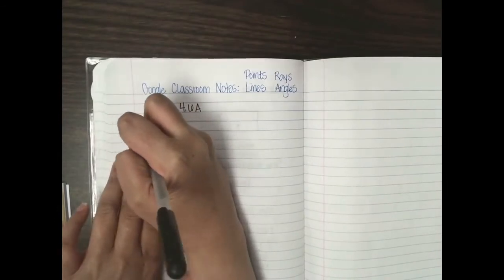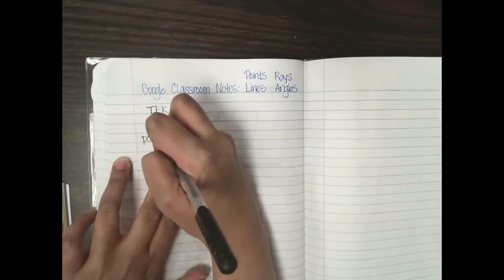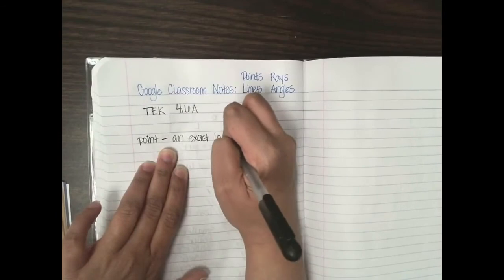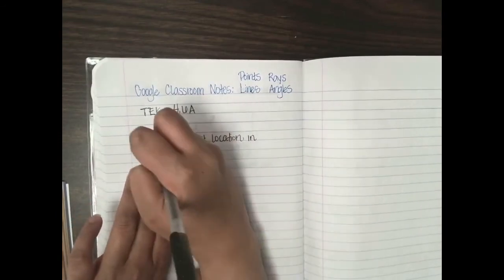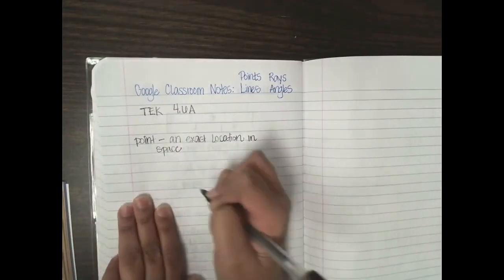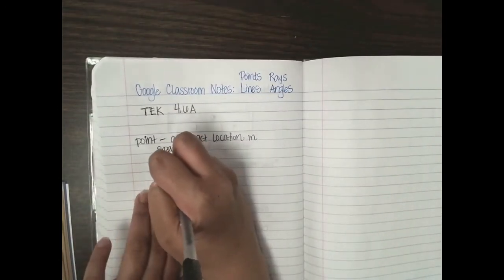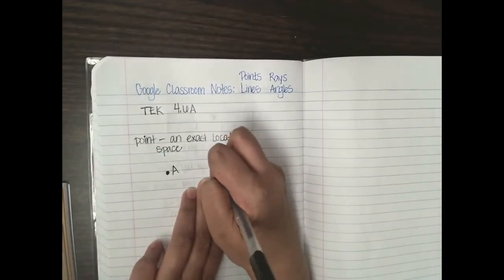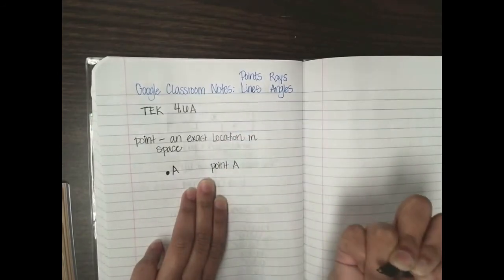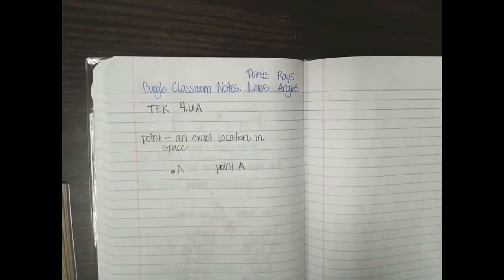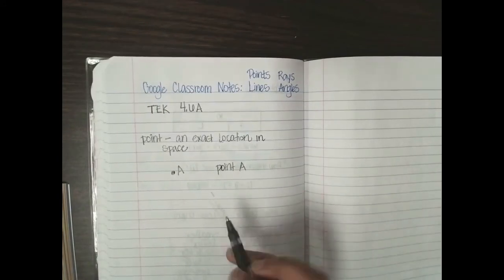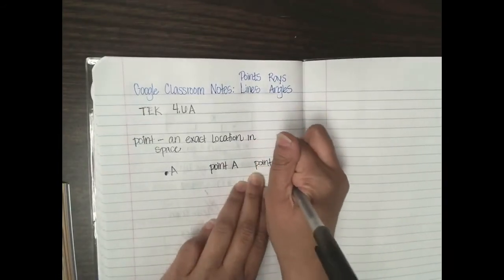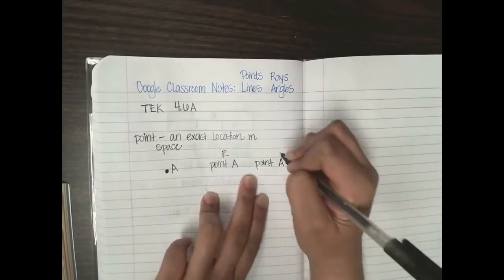You learned what a point is. That is an exact location in space. The way you would draw it is you would put a dot and write a letter, and the way you would read it is you would say that is point A. And if you were to write it out, you would also write point A like that. I'm going to put R for reading it, W for writing it.